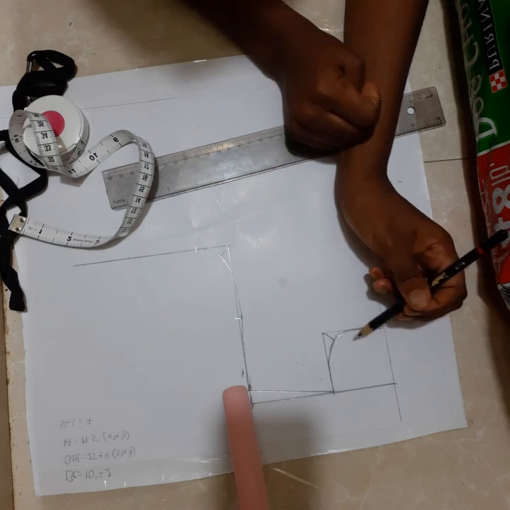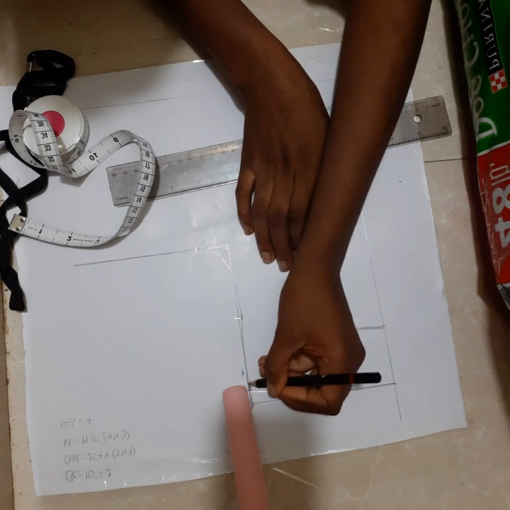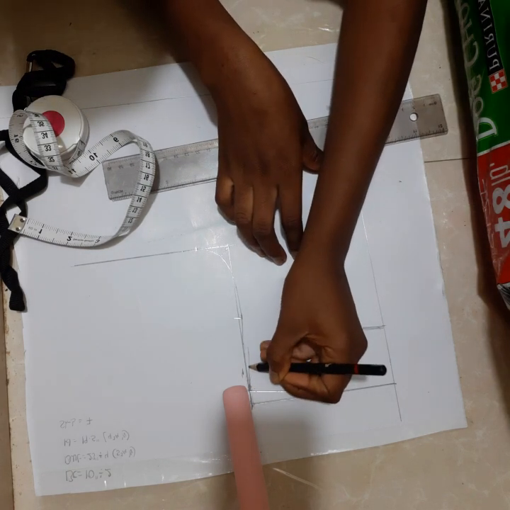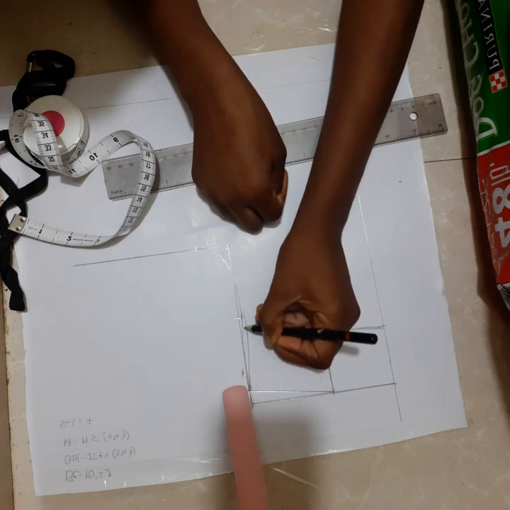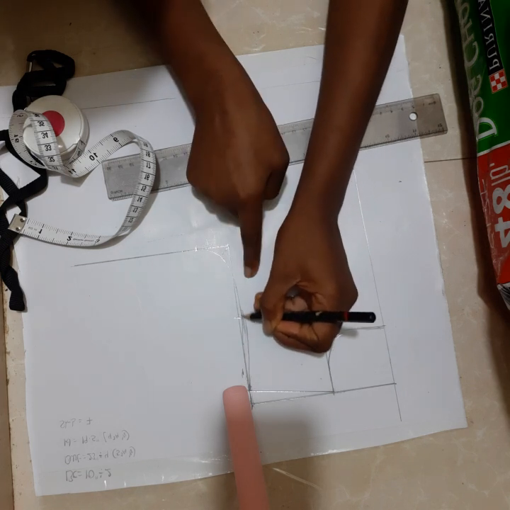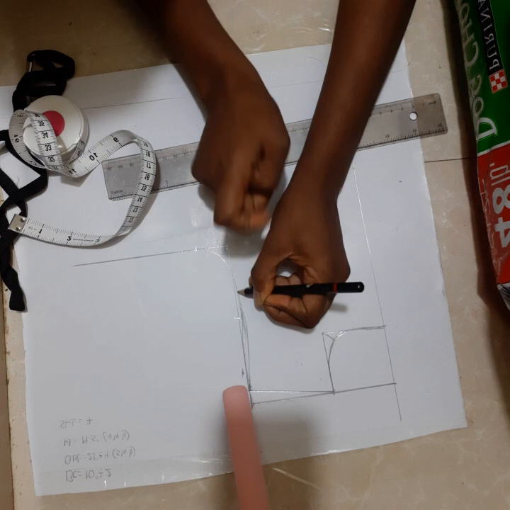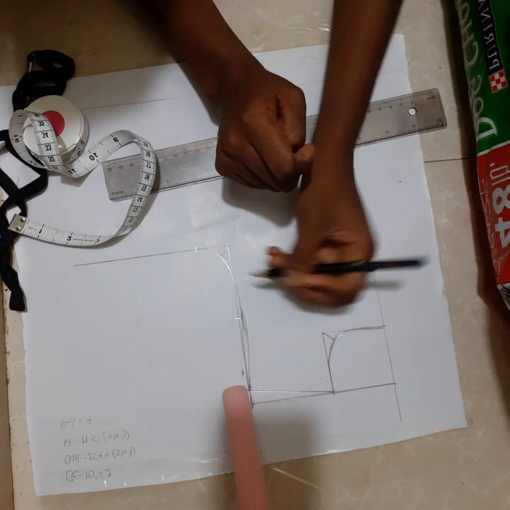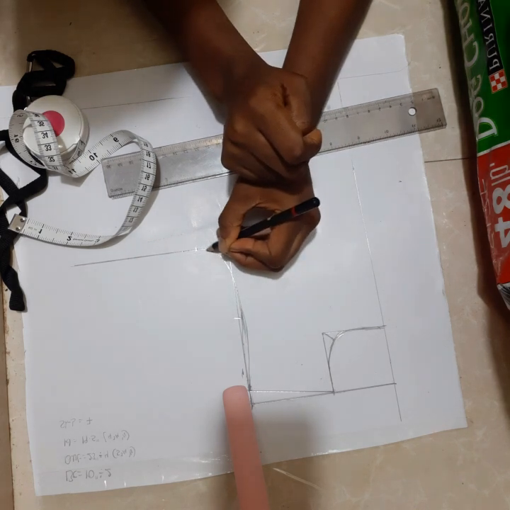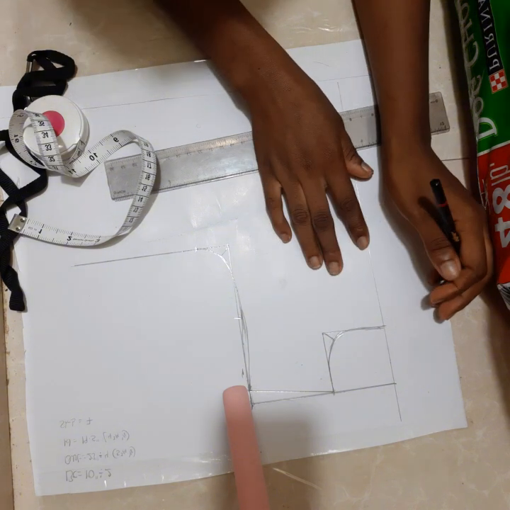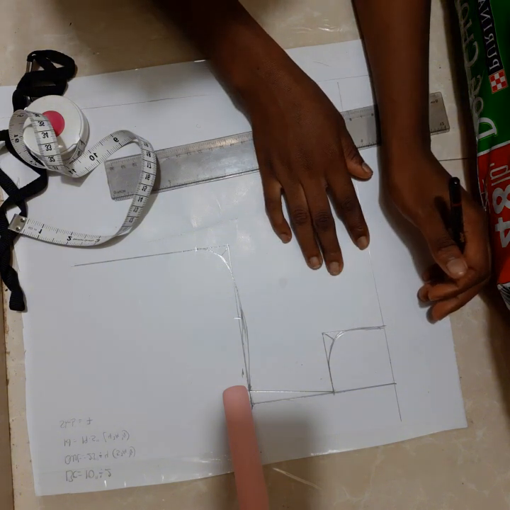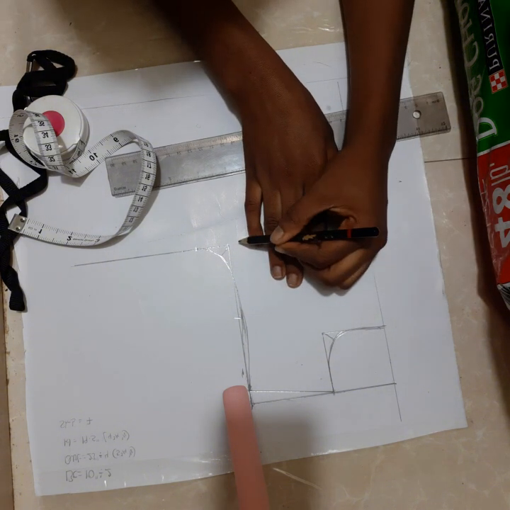I started right from here. Then I moved to my 1/4, and then I proceeded to my 1/2 inch, and then I continued to my 1 inch. That is how you get the armhole.